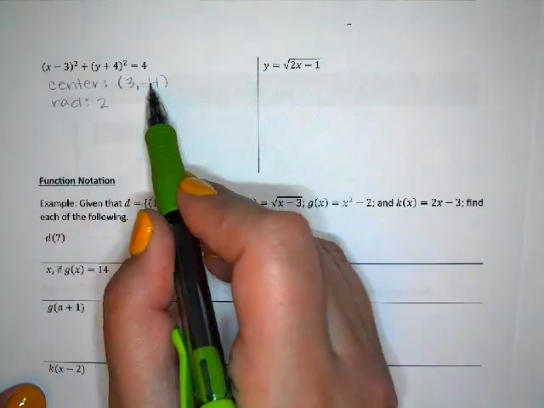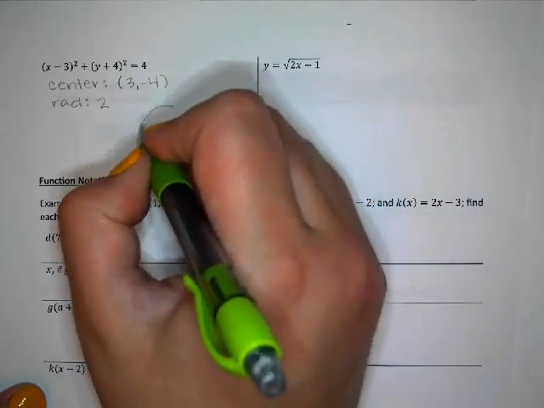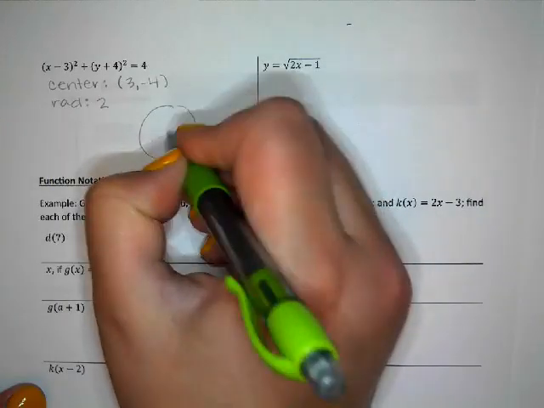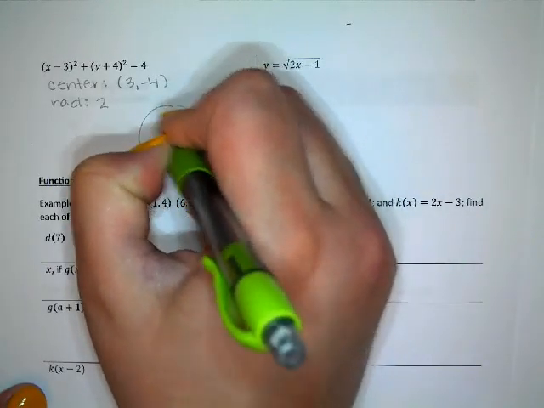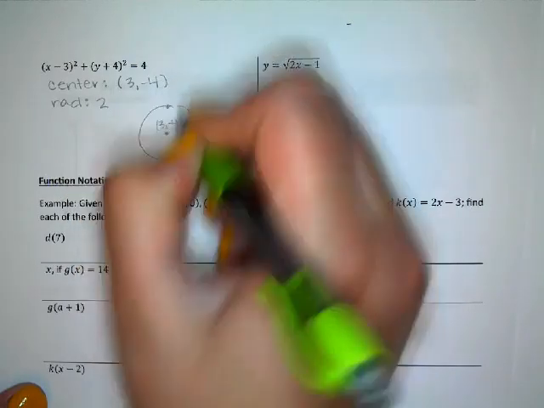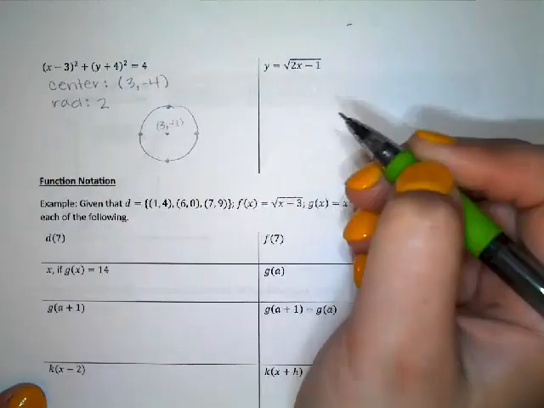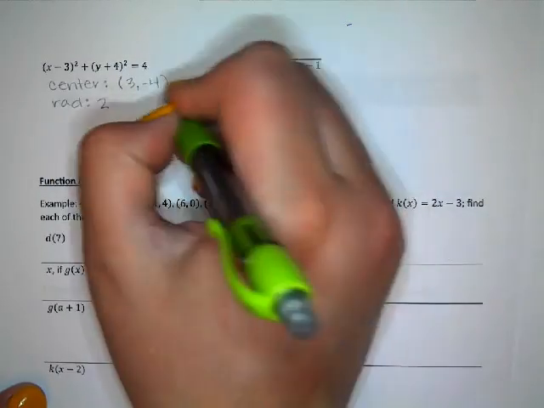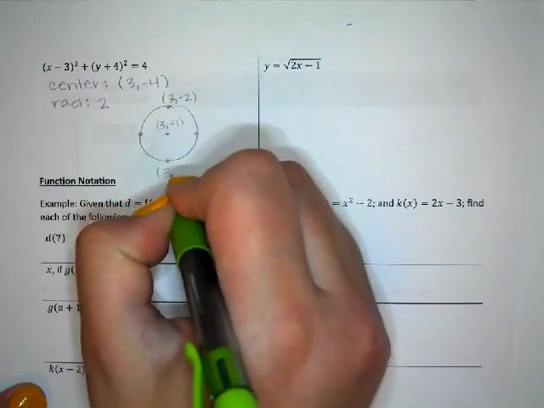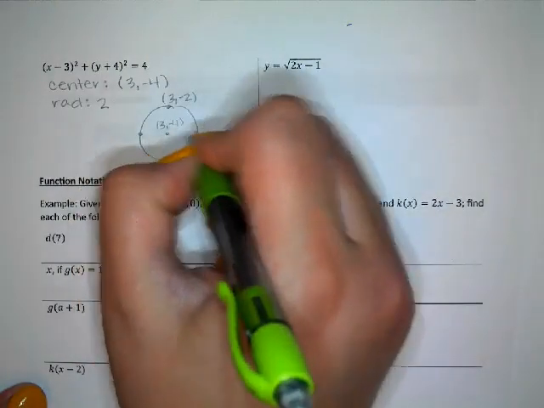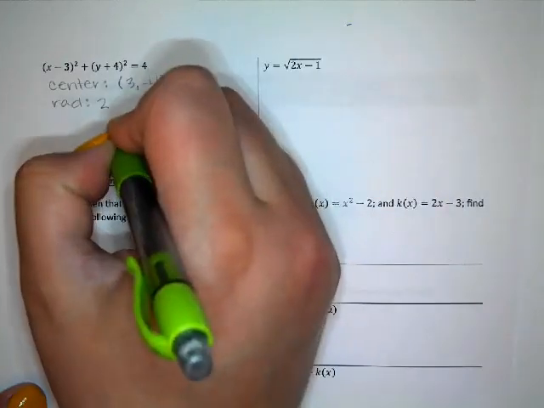So the circle has a center of 3, -4, and it has a radius of 2. So if I were to just sketch a graph of this, the center is 3, -4, and then from there we go up 2 and down 2, right 2 and left 2. So up 2, this point would be 3, -2. Down 2 would be 3, -6. To the right 2 would be 5, -4. To the left 2 would be 1, -4. So this is what my sketch of the circle would have looked like.